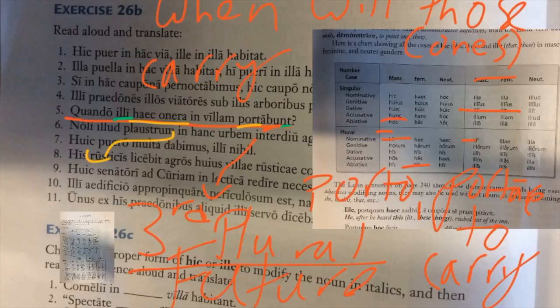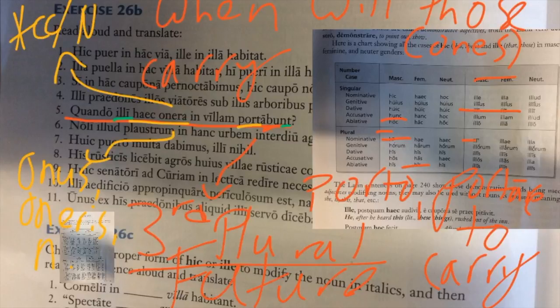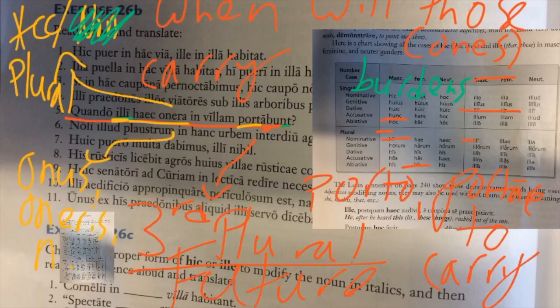Onera is a third declension noun meaning burdens. It's neuter, so onera here is going to be accusative or nominative plural based on that a ending that it has. And since we have a subject already with illi, this should not be nominative, but should act as our direct object. So when will those ones carry burdens?